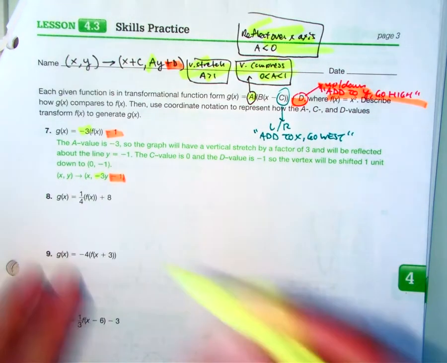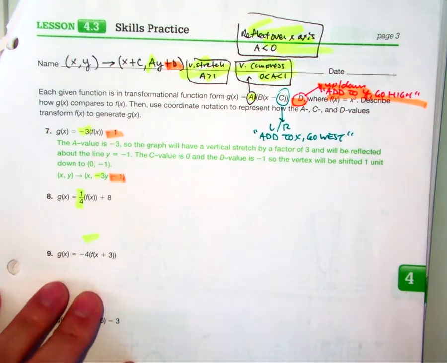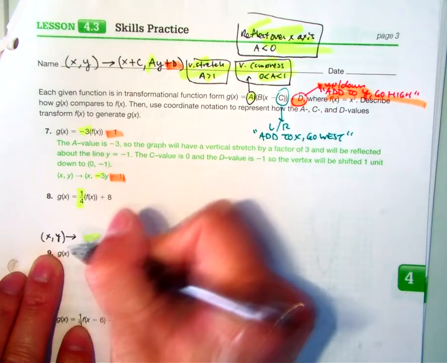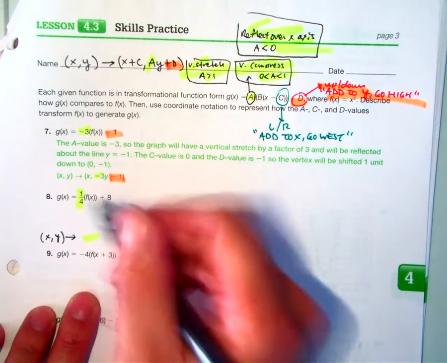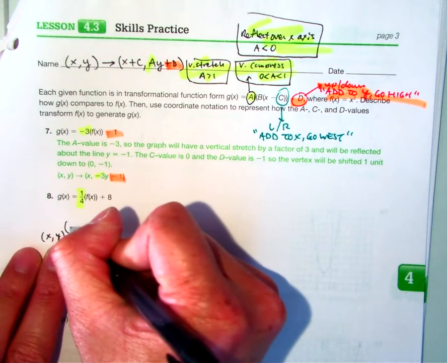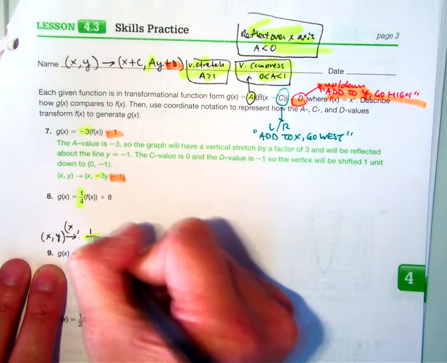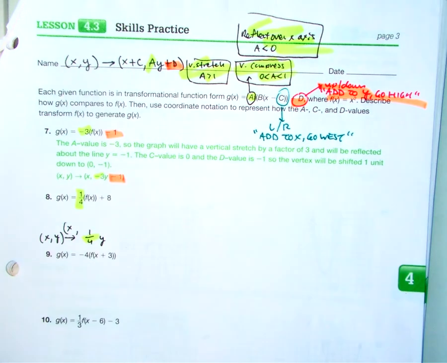My a value is 1/4. So in my rule, I'm going to write, instead of x, y, what are we going to write? We're going to write x, comma, 1/4 y, and then our D value. What's our D value? 8.